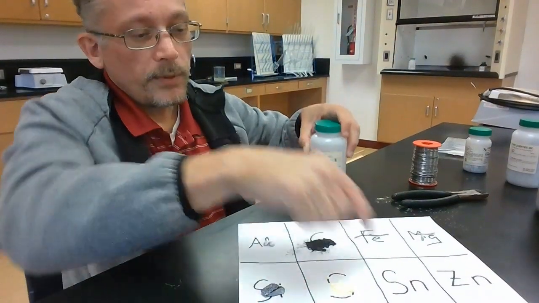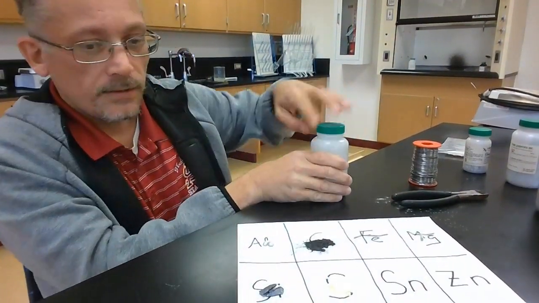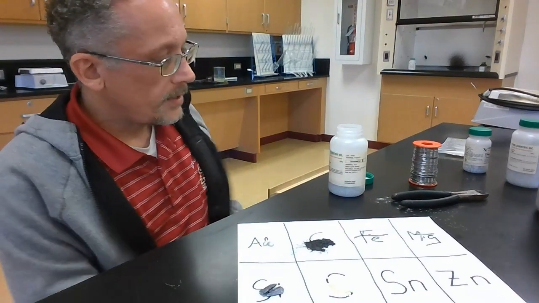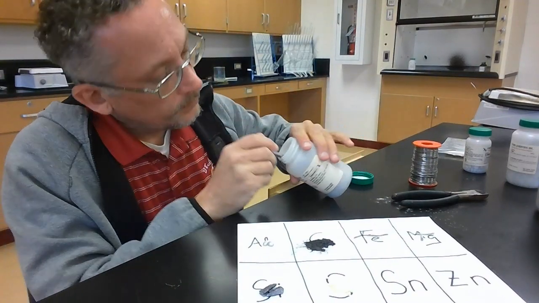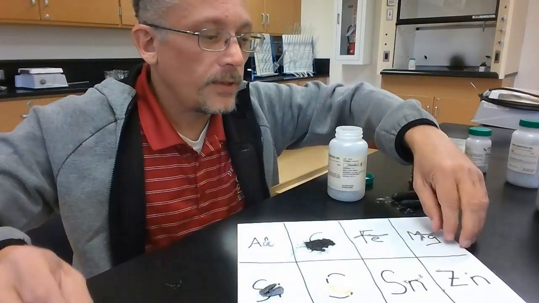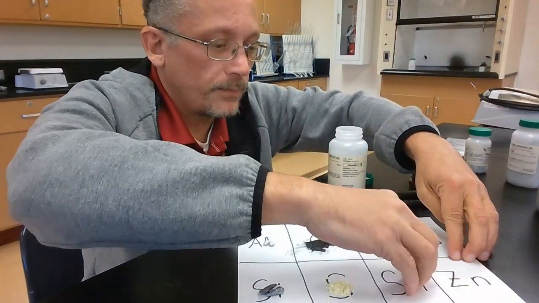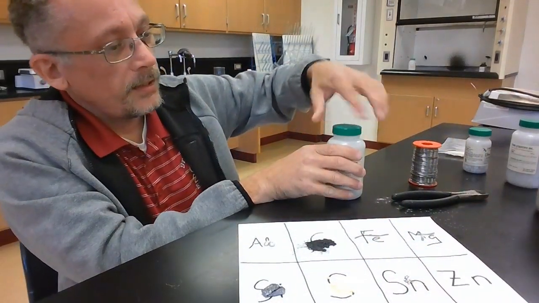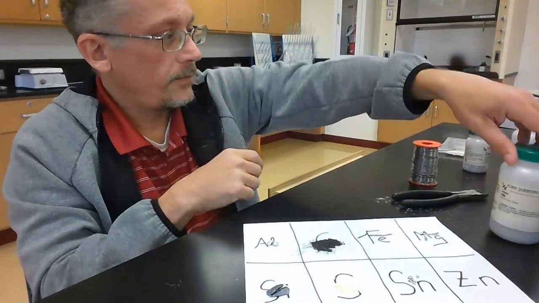Then we'll need a couple pieces of tin next. There are some pretty small pieces of tin in here. Going to get a few and put them on there. They'll go everywhere. And then finally, zinc.